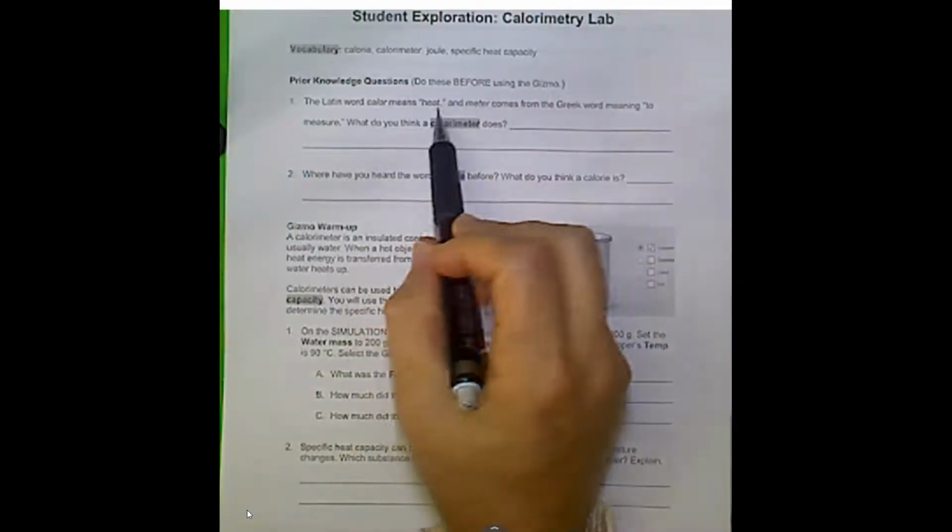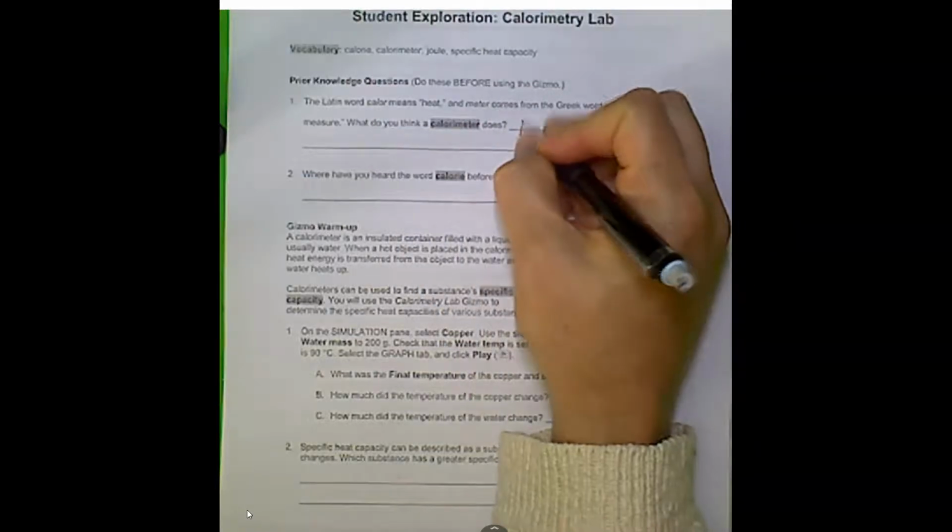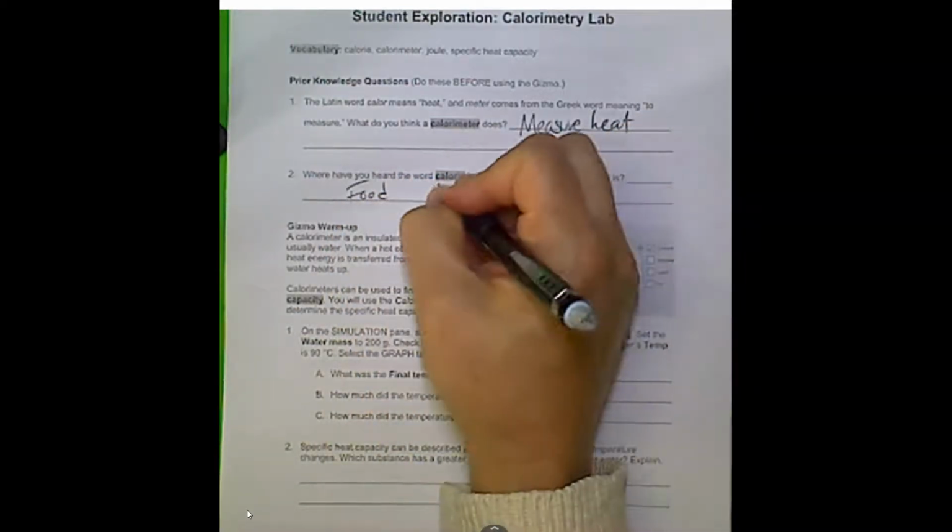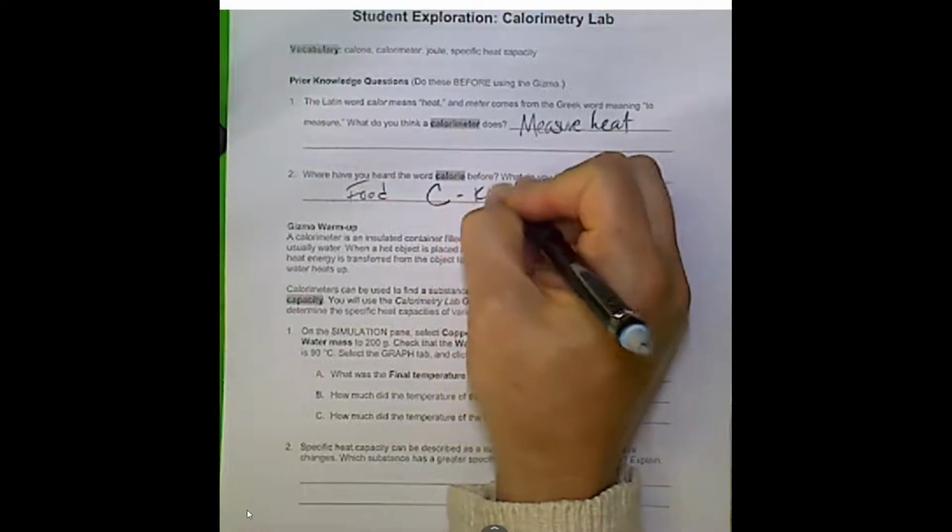Hey everybody, let's do this Gizmos calorimetry lab. Calor means heat. Calorimetry means to measure heat. Where have you heard the word calorie before? Most of you have heard it from food. Of course, that's big C, which is kilocalorie.